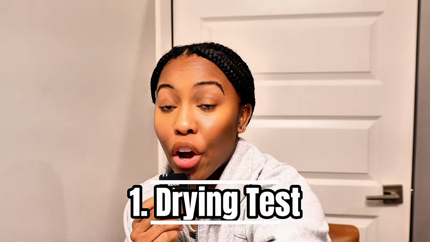The second test is the drying test. So if you're in the shower again and you are about to wash your hair and you just wet your hair, if your body dries first and your hair doesn't dry first, your hair is still soaking wet, you have low porosity hair. If you have high porosity hair, then that means your hair dries quicker than your body while you're in the shower, and water is the only thing touching your hair and your body. If your hair dries quicker than your body, then you have high porosity hair.